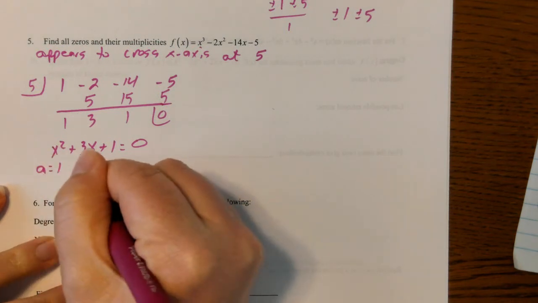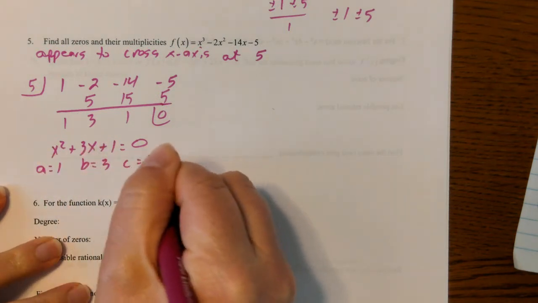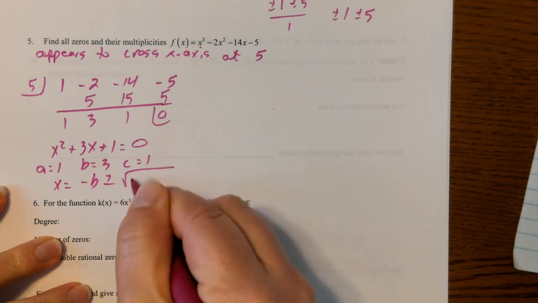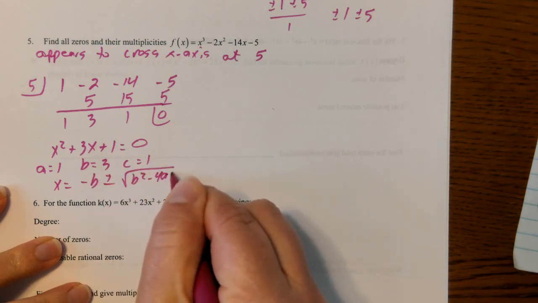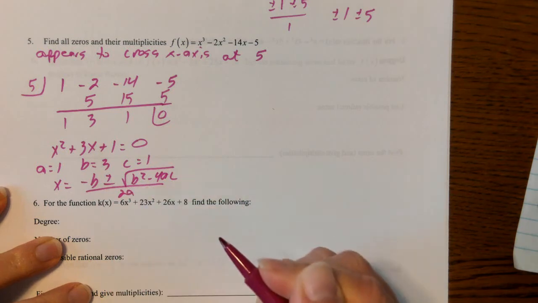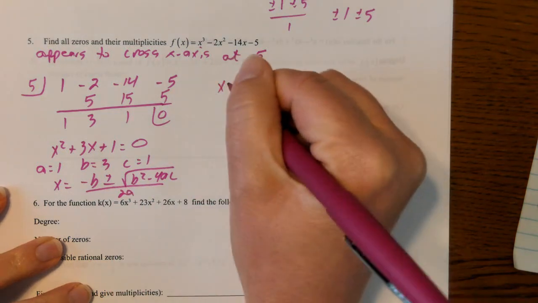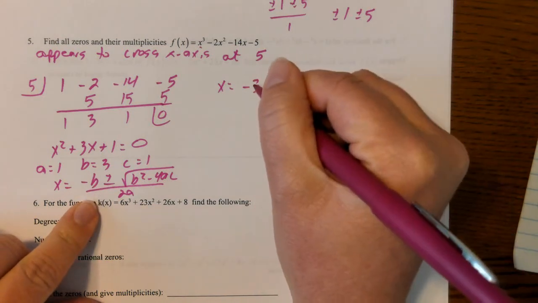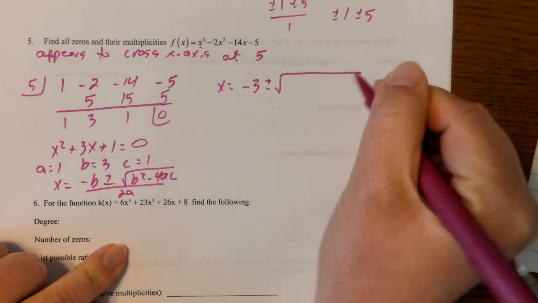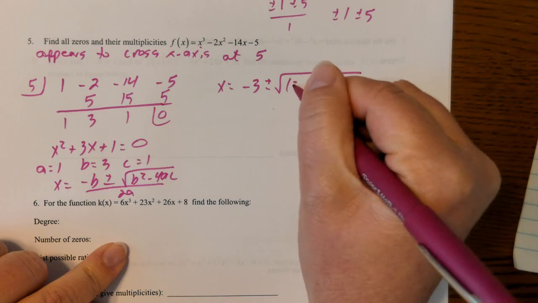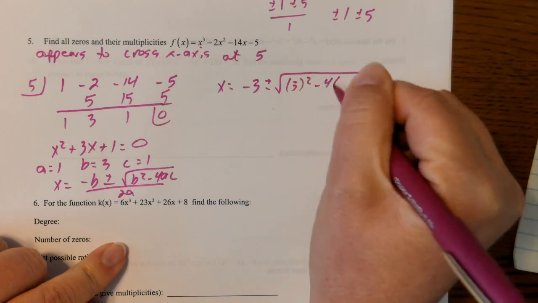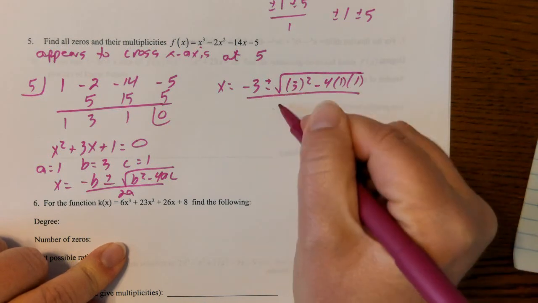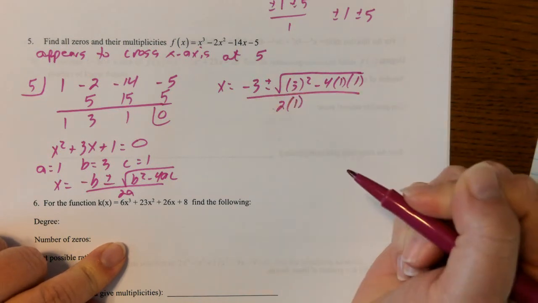So my a is 1, my b is 3, my c is 1, and I can use that quadratic formula that we've been working on. All right, so x equals negative b. b is 3, so negative b is negative 3, plus or minus the square root of b squared, so 3 squared, minus 4 times 1 times 1. A and c were both 1s, all over 2a, and a was 1.